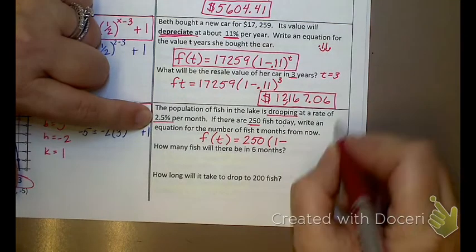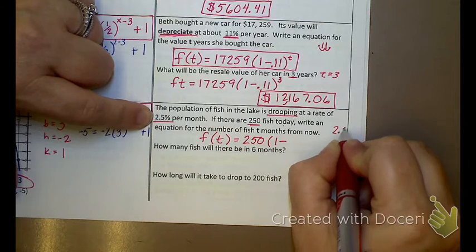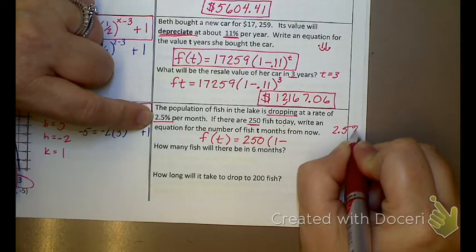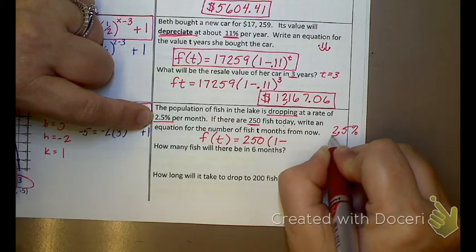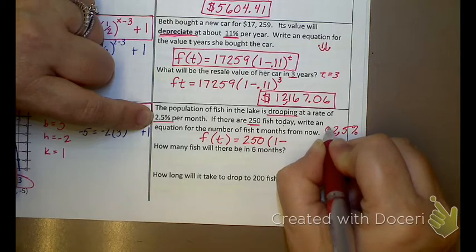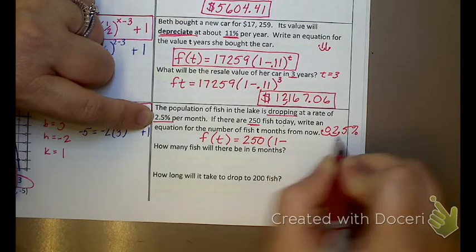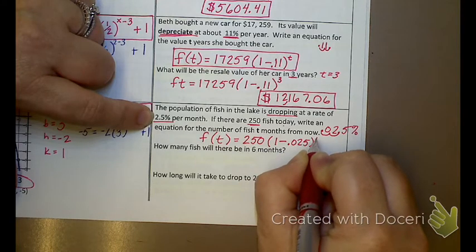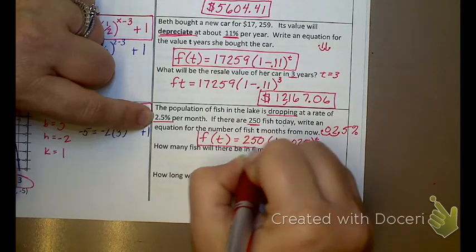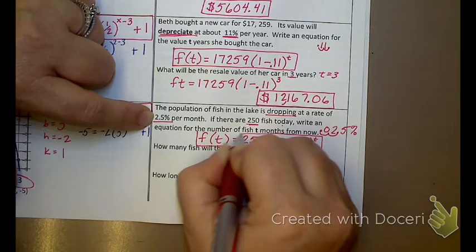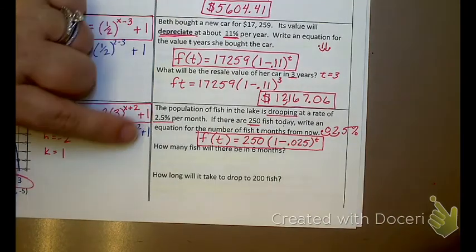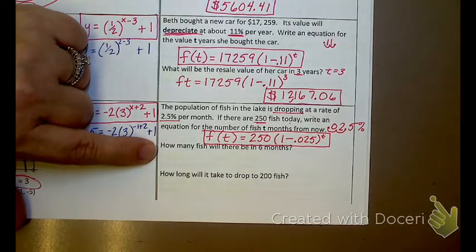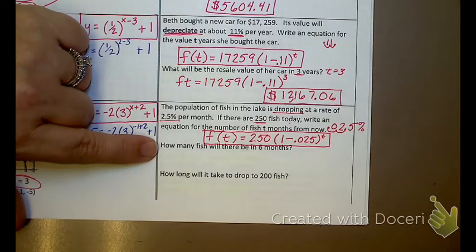What is 2.5% as a decimal? Well, I have to move the decimal twice, so that puts it there. I have to move it one more time, so it's 0.025 all to the t. Okay. How many fish will there be in 6 months?